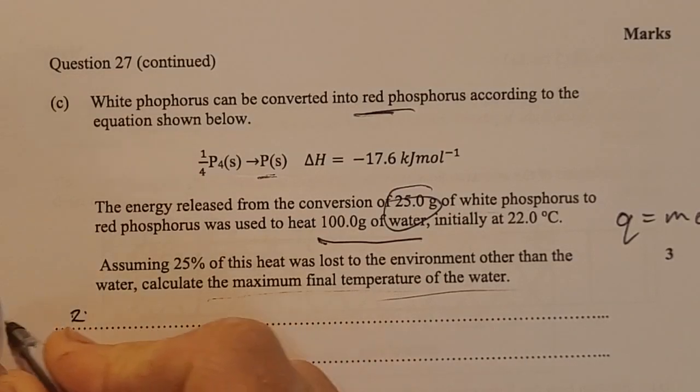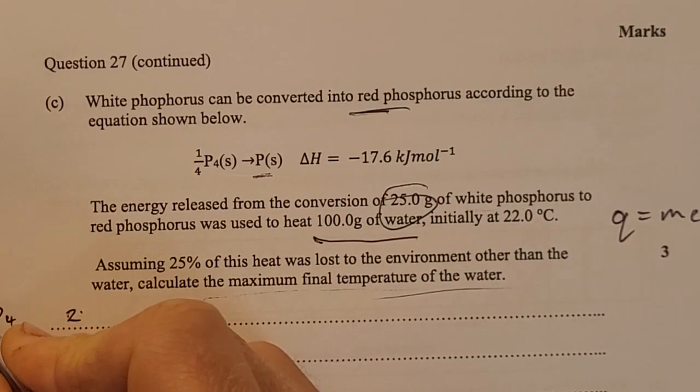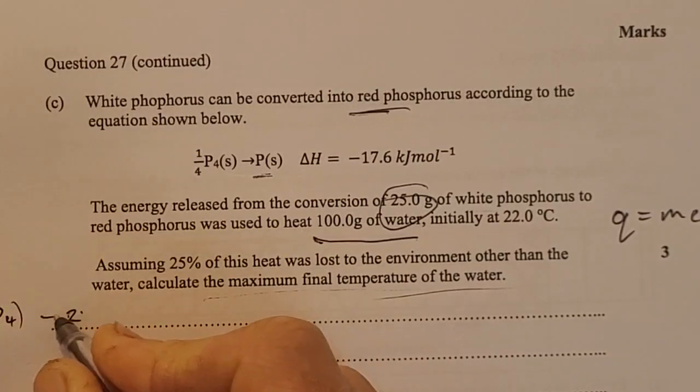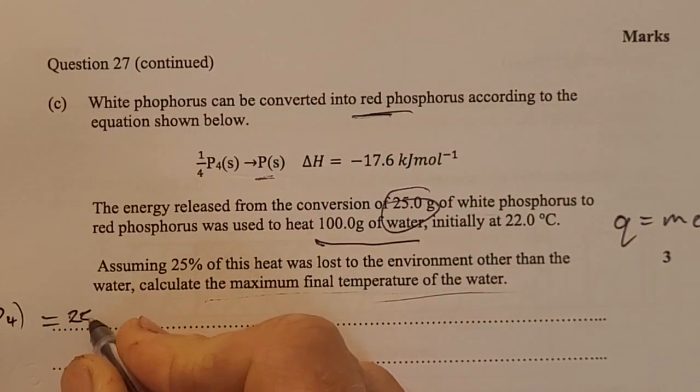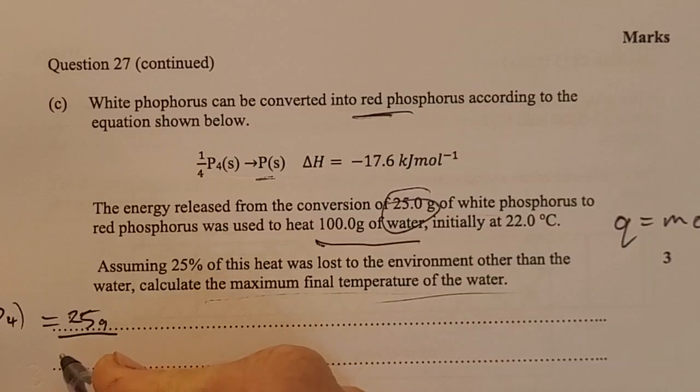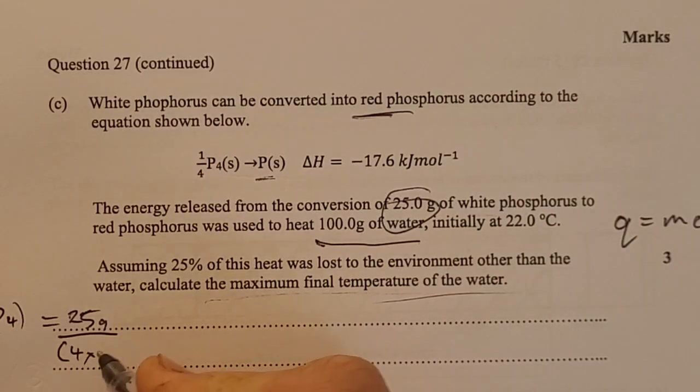So moles of P4 equals 25 over 4 times, if you look up your periodic table, 30.97.